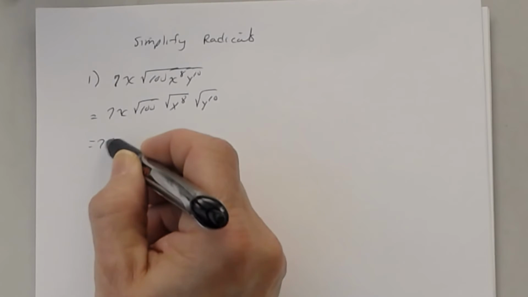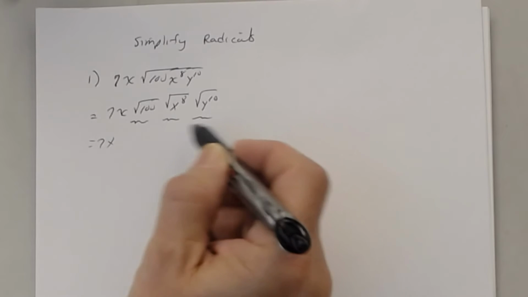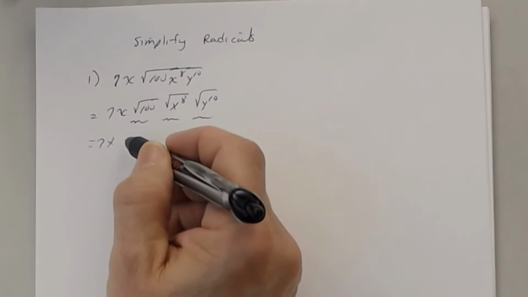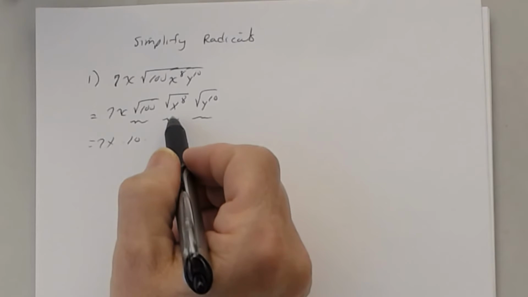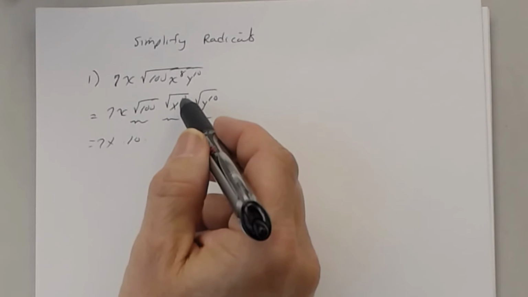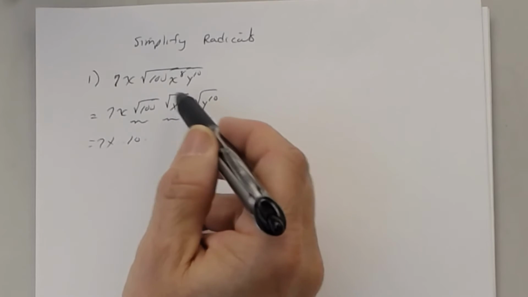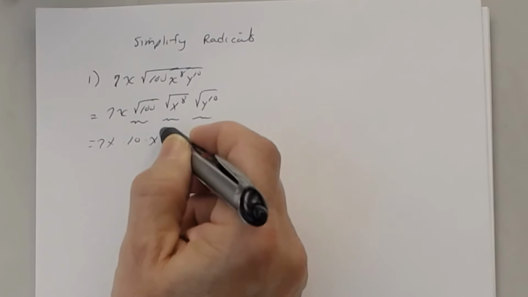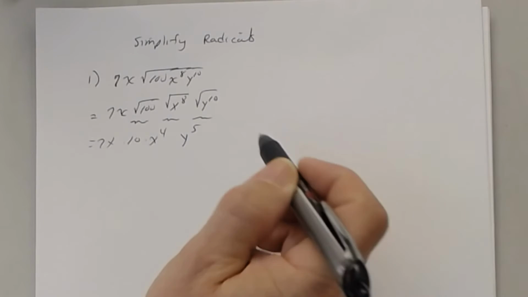So I get 7x, and then you're going to simplify each of those square roots. What's the square root of 100? So that's times 10. Do you remember what the square root of x to the 8th is? X to the 4th. Because remember, all you did was rewrite as rational exponents. You said 8 divided by 2 is 4. So it's x to the 4th. And then the square root of y to the 10th is just y to the 5th.